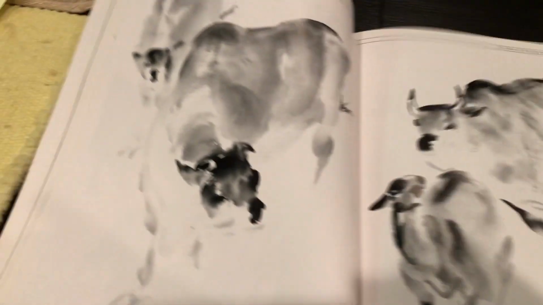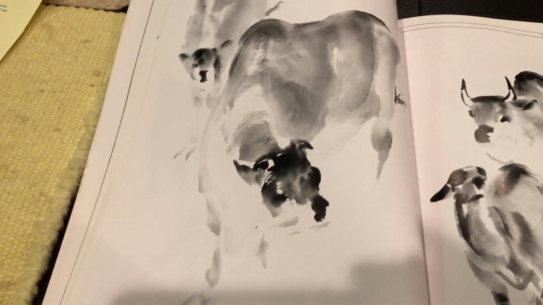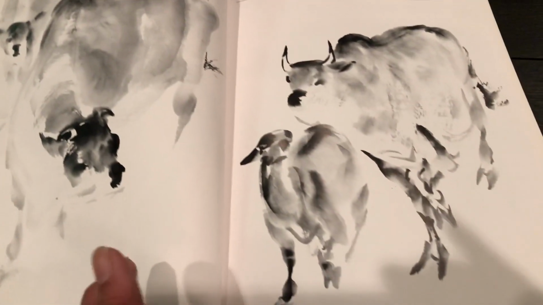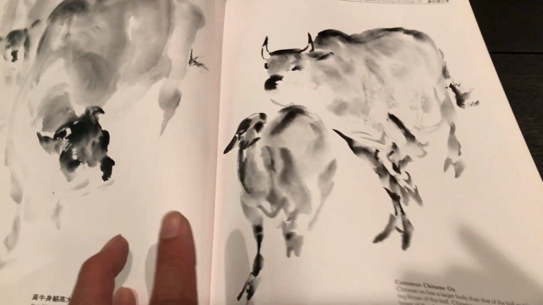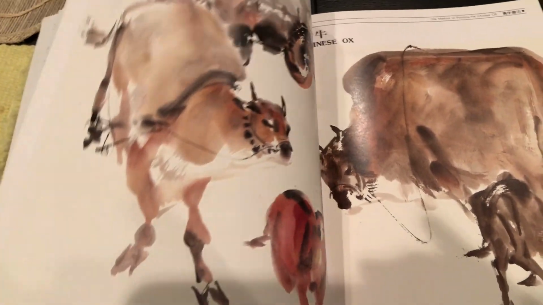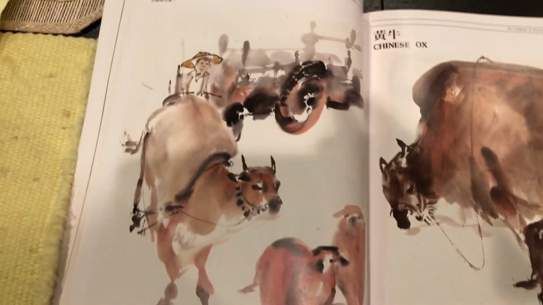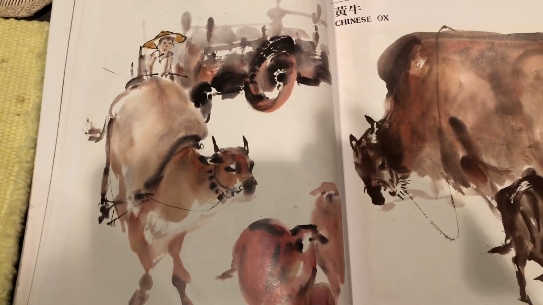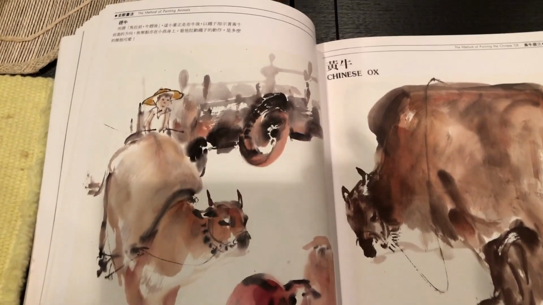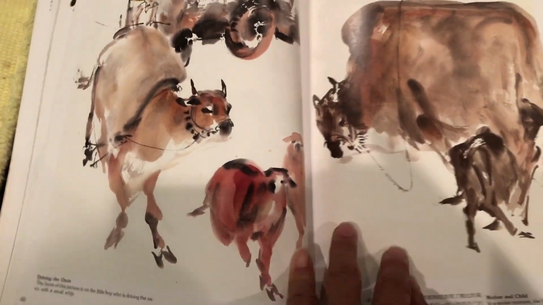Such a cool style. Pretty loose, but you can definitely tell what the animals are. That's really the goal for this, is to capture the spirit of the subject. So here's some sort of farmer shots with the cattle. Mother and child.